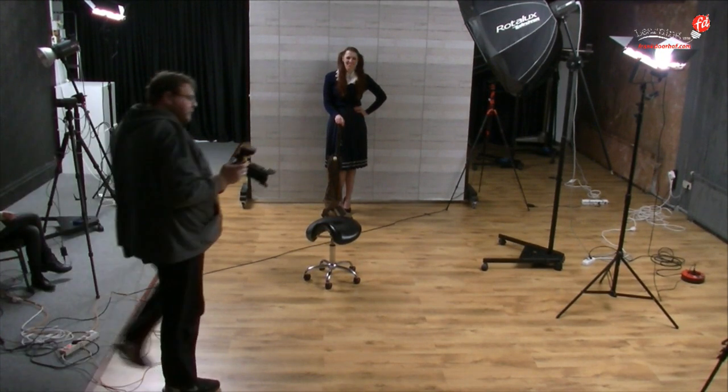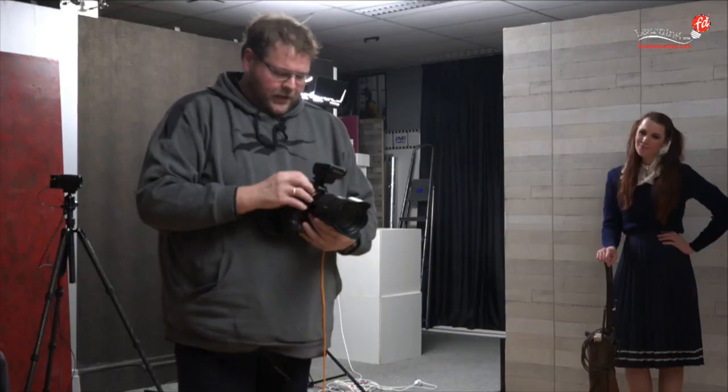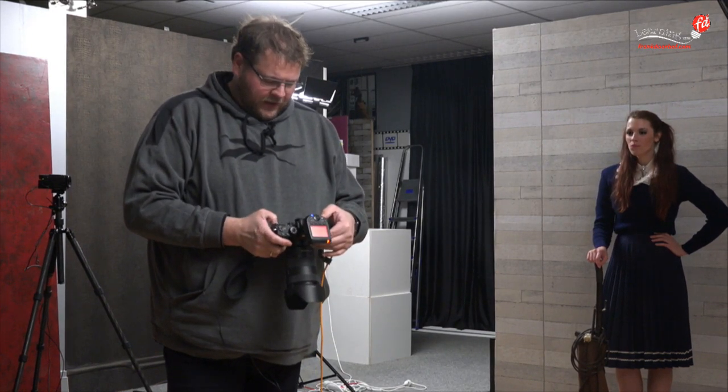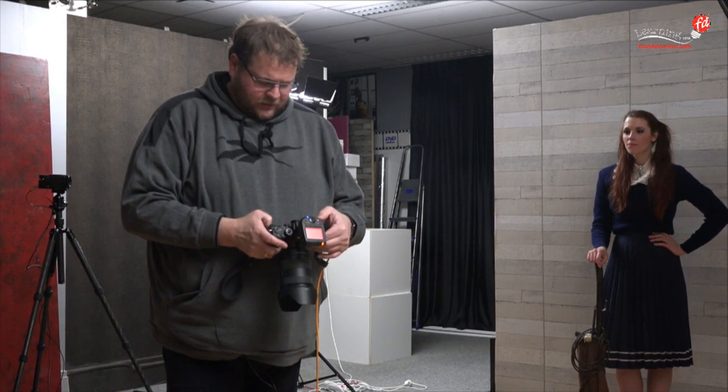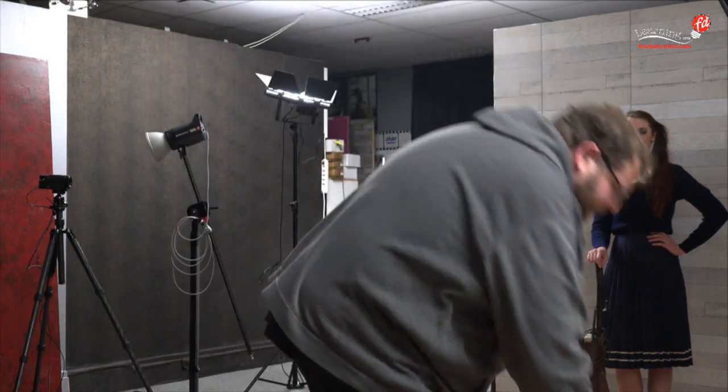Now the first thing you of course have to do is make sure that your camera is in manual mode. You turn on the Skyport. And of course, you have to take it off auto ISO. So let's go to ISO 100. There we go. Now, how do we set the aperture? I don't know yet, because I have to start metering the lighting.